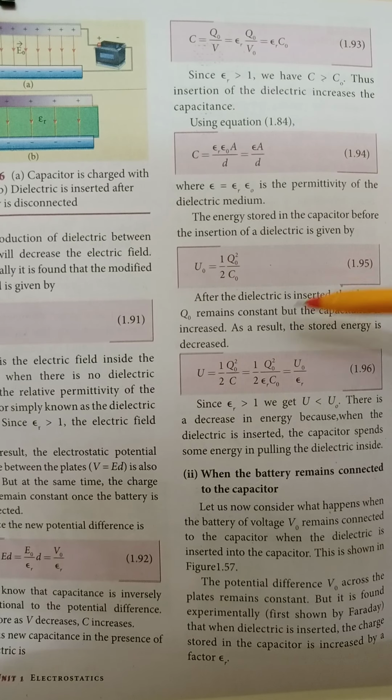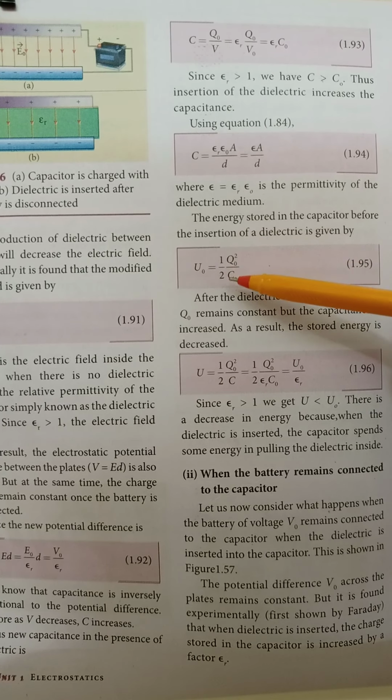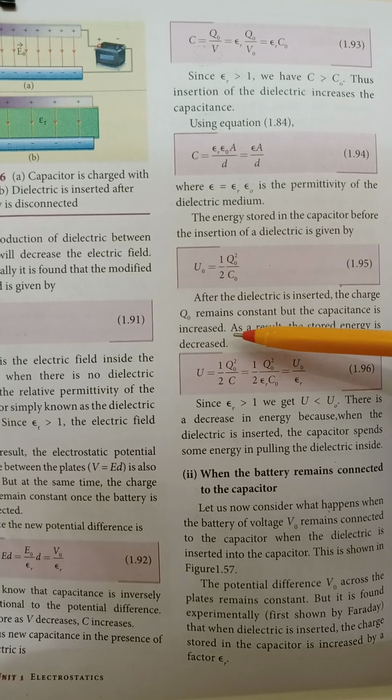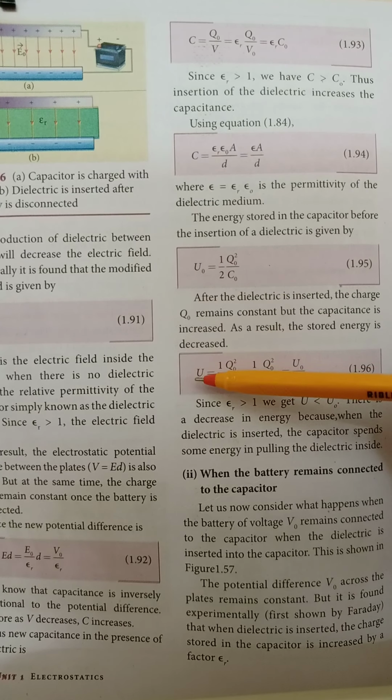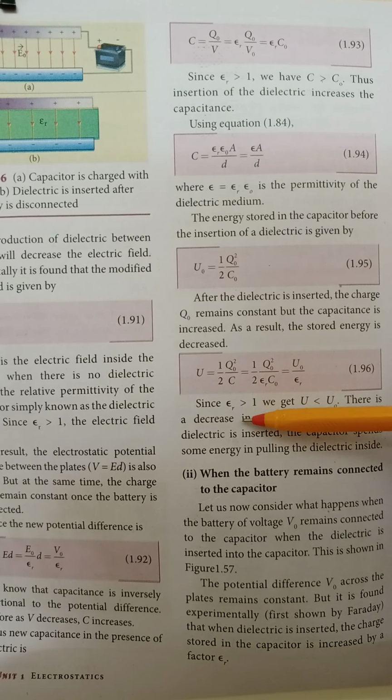As a result, the energy stored decreases, because this term increases and this term is constant. So U is equal to half Q naught square by C, which is equal to half Q naught square by epsilon r into C naught, which is equal to U naught by epsilon r. Since epsilon r is greater than 1, we have U is less than U0.